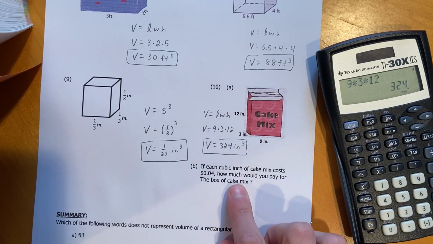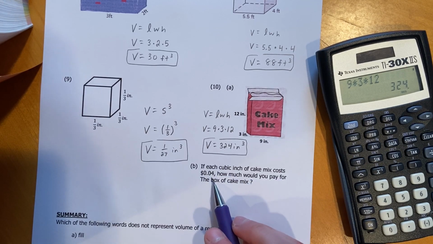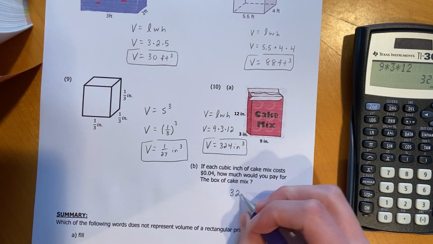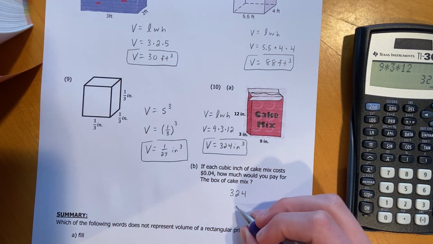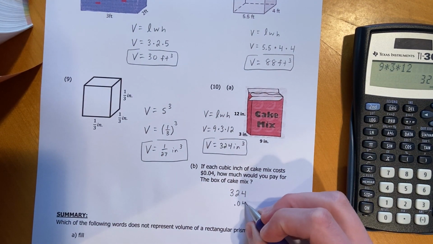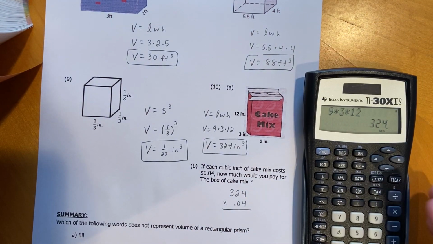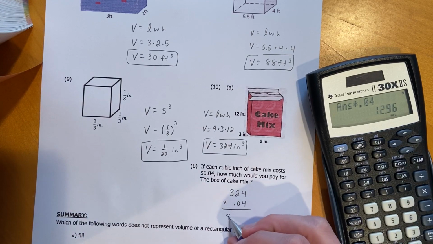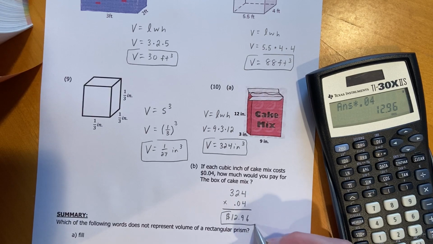And like we did together, we have a similar question here. If each cubic inch of cake mix costs 4 cents, how much would you pay for the box of cake mix? So each of these 324 cubic inches costs 4 cents. We need to multiply 324 by 0.04, which is 4 cents. So I'm going to multiply this 324 by 0.04, and I get $12.96.